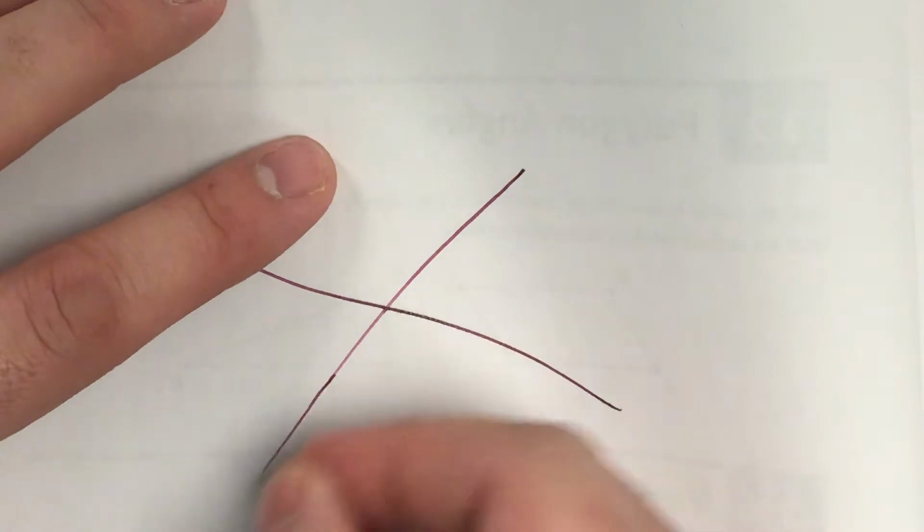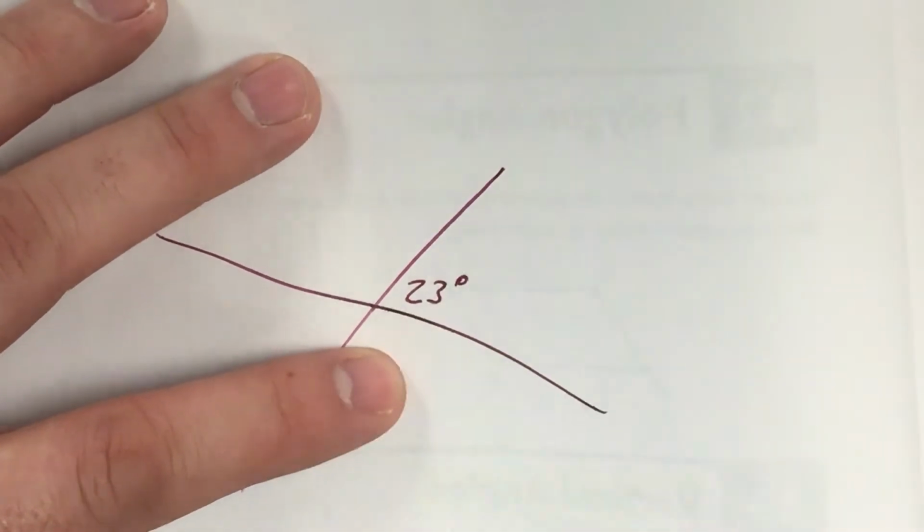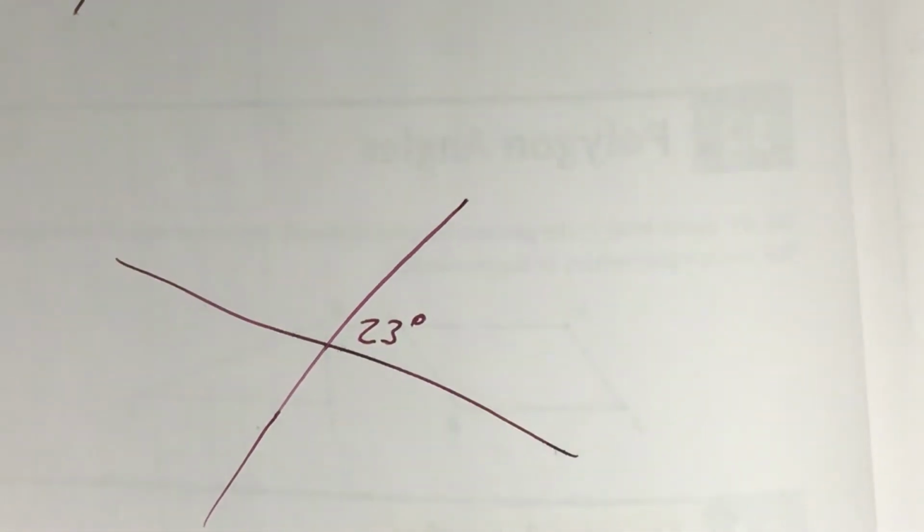Okay, I'm going to give you one more and have you figure it out. Let's say this is 23 degrees. You find the other three.